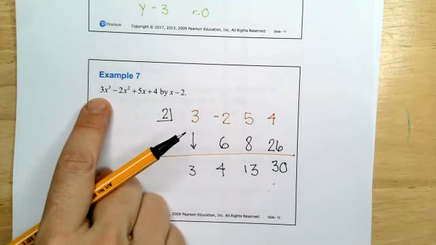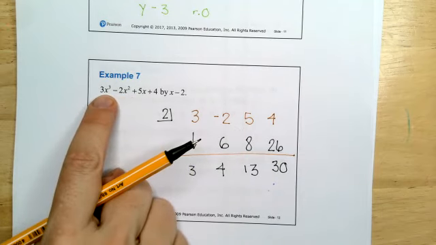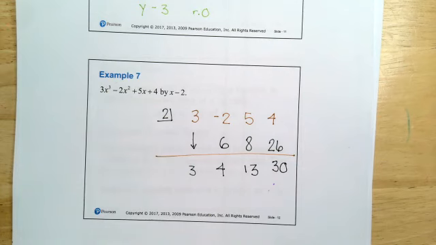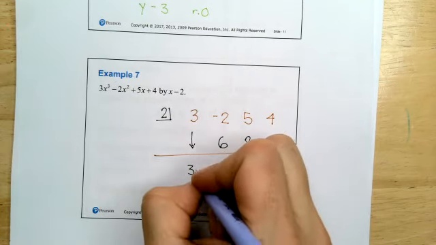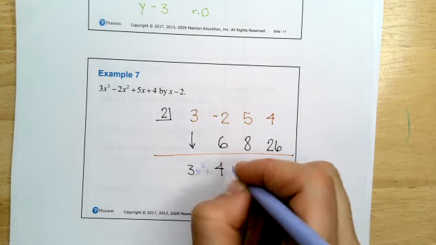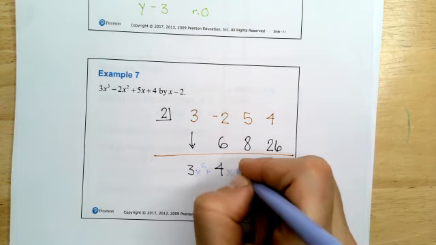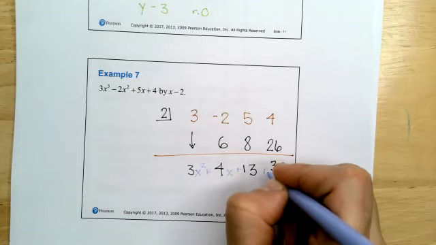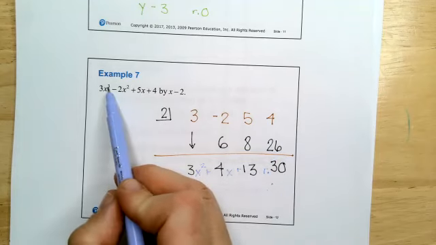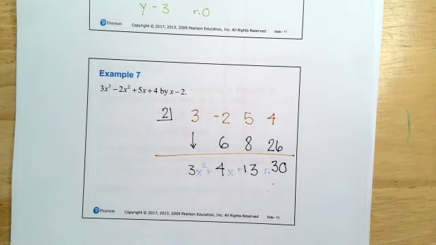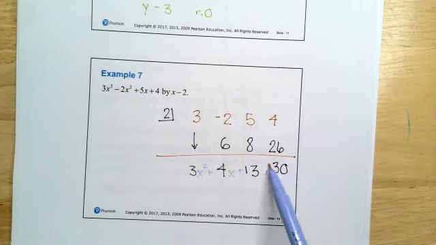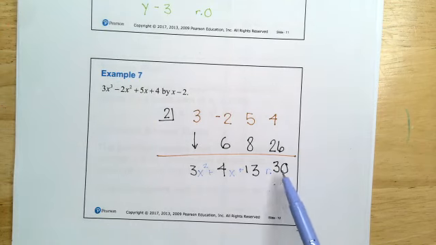This was 3x cubed. So I'm going to start with an x squared. Okay. 3x squared plus 4x plus 13, remainder 30. So if this was a cubed, you start with a squared and go down. Or you can start and know that this is always your remainder and then go up. This is my remainder. This is x to the 0. This is x to the first. This is x to the second.